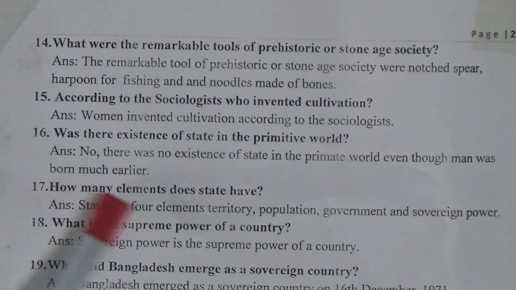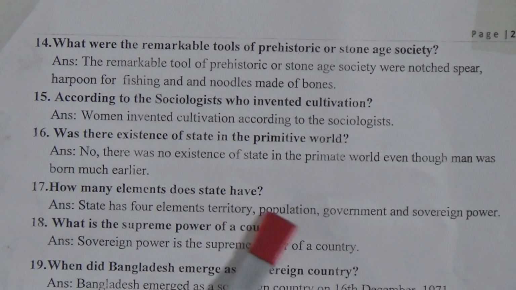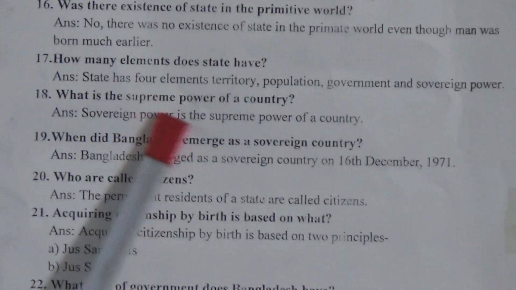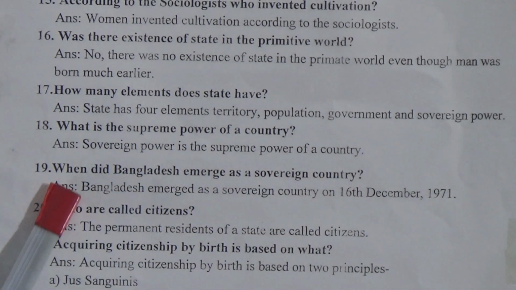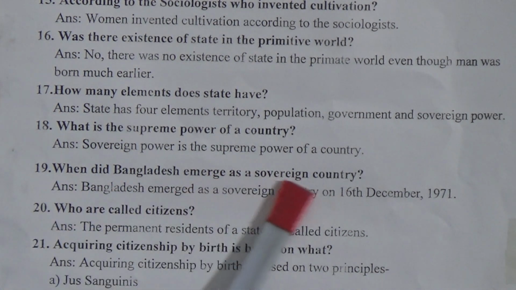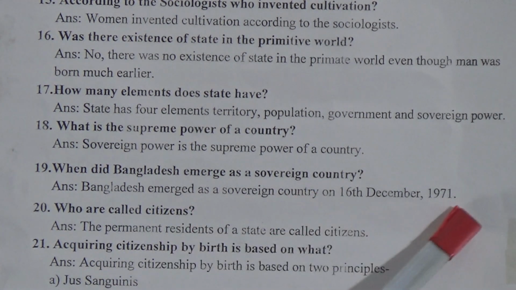17, how many elements does a state have? A state has 4 elements: territory, population, government and sovereign power. 18, what is the supreme power of a country? Sovereign power is the supreme power of a country. 19, when did Bangladesh emerge as a sovereign country? Bangladesh emerged as a sovereign country on 16 December 1971.